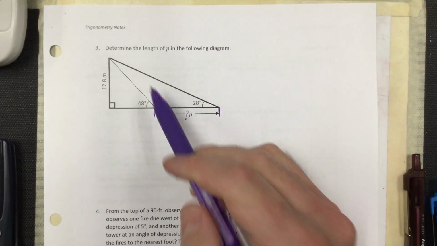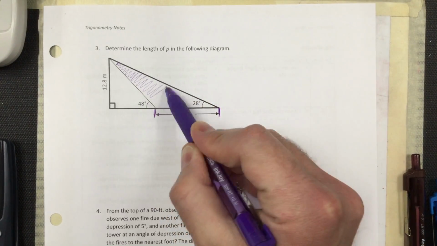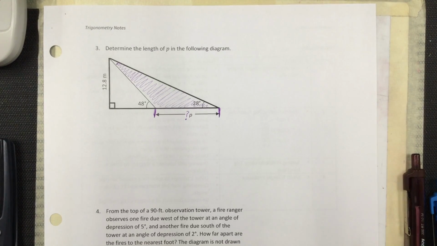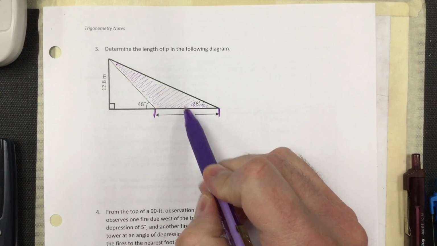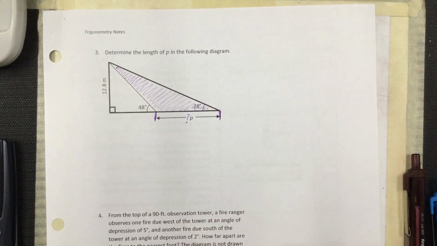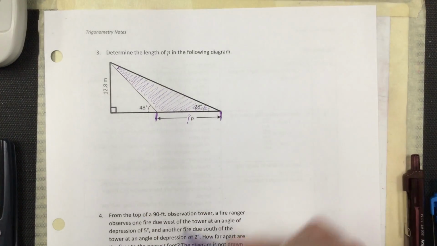Now this, and I'm just going to shade it in again, is not a right angle triangle. So we can't use the 3 sides, so to speak, and say this is the adjacent, opposite, hypotenuse. That's not correct. It does not work because this is not a right angle triangle. But this large one definitely is.